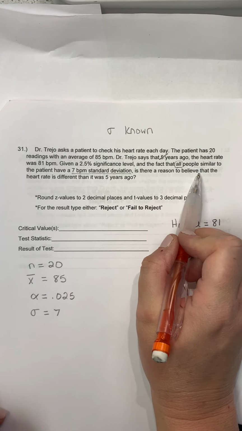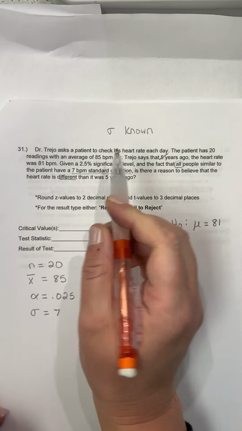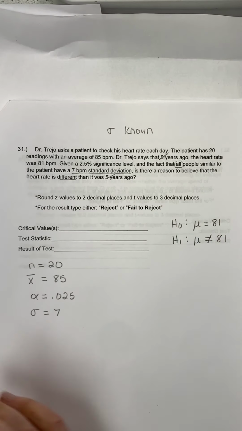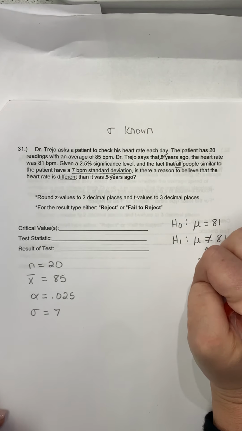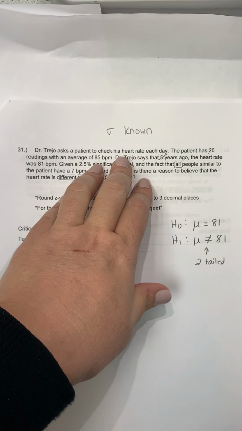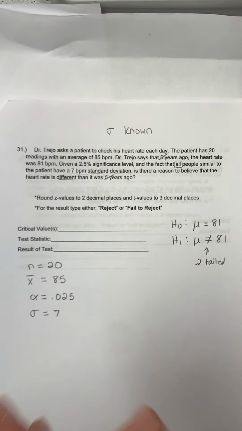Is there a reason to believe that the heart rate is different than it was 5 years ago? So what is our alternative hypothesis? Two-tailed. Everybody see that? Two-tailed, because if we see the words different or changed, it's a two-tailed test. So when you find the heart rate problem on your test, it's two-tailed, sigma known. That's what you're dealing with.